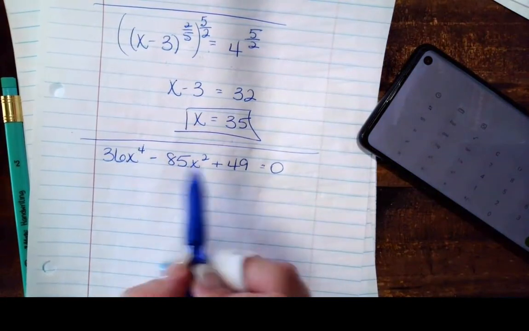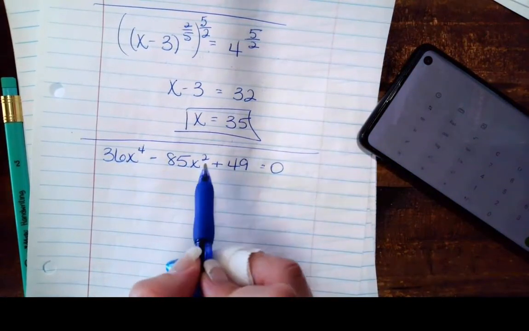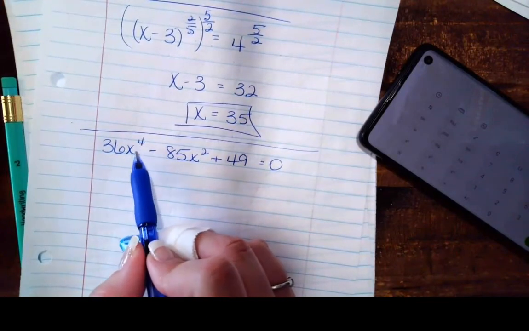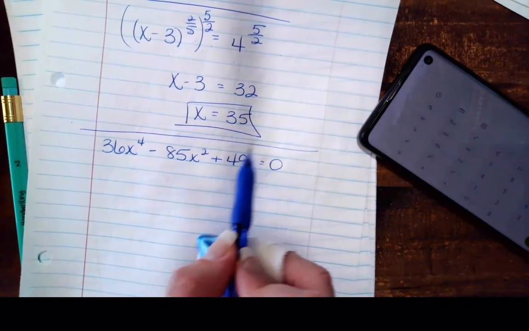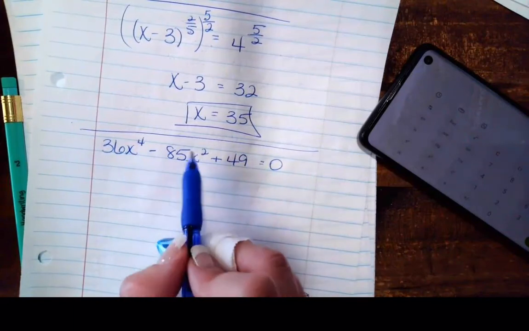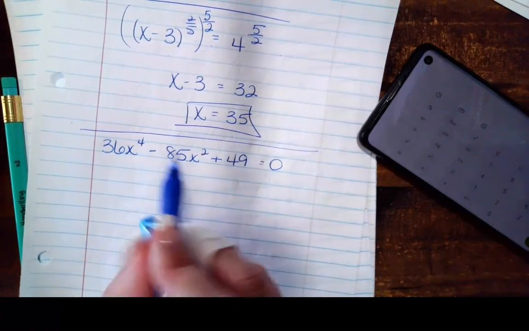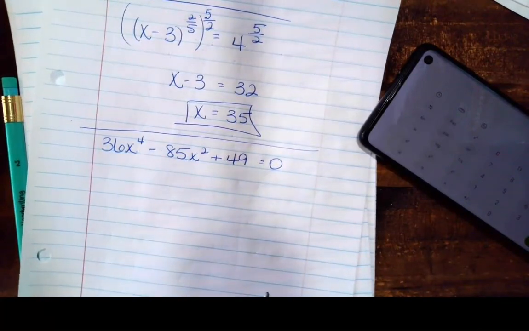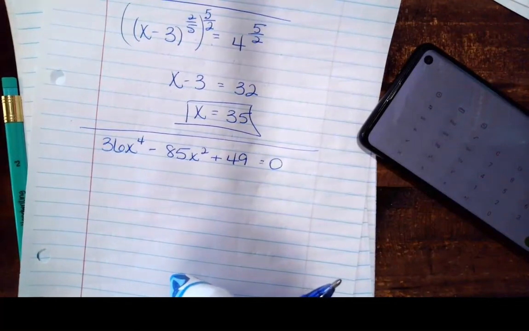Okay, let me just give you an example. Normally, it is x squared, x to the first, no x. This exponent will always be half of this exponent. So I could have x to the 6th, x cubed, no x. I could have x to the 8th, x to the 4th, no x. But this exponent needs to be half of that exponent for us to do what we're going to do. Other than that, we're just factoring. Okay, so how do we factor this thing?